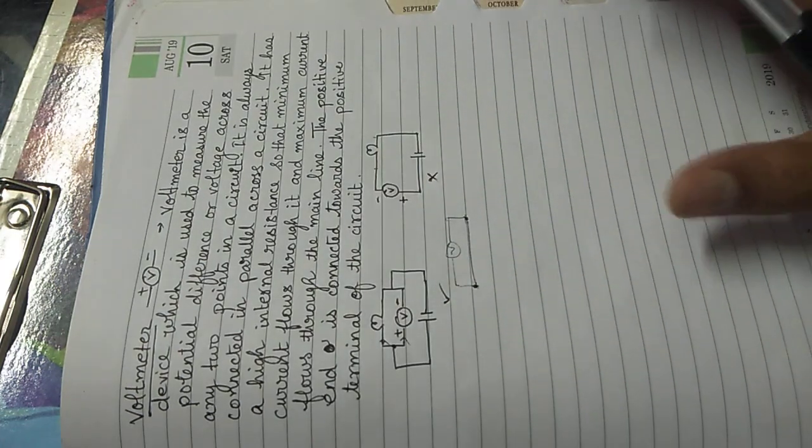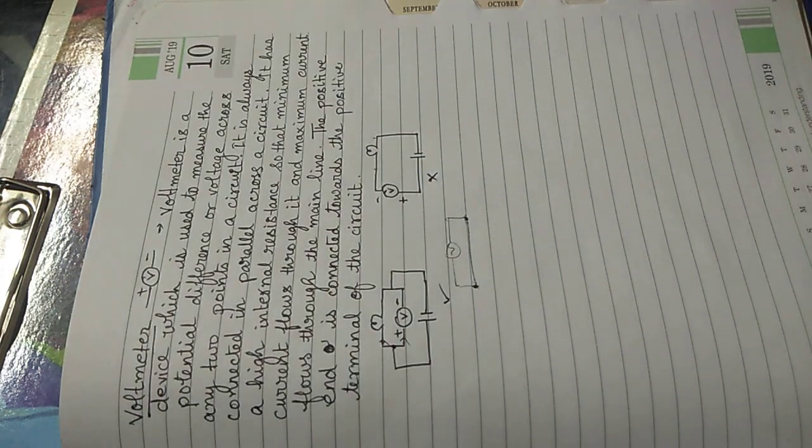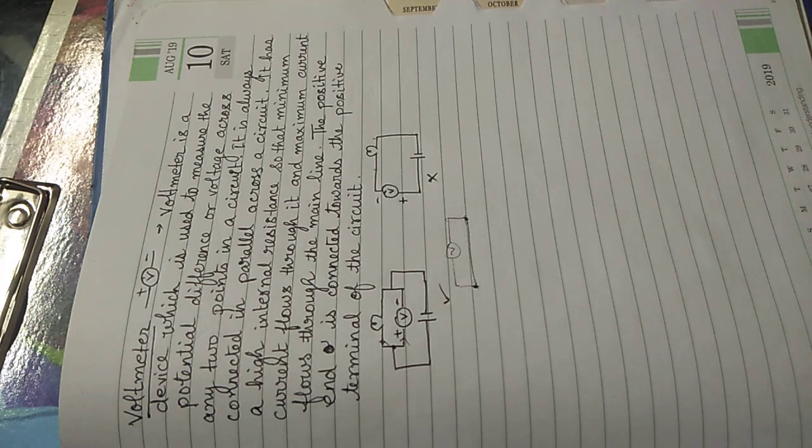Is that clear? So these are the concepts of electric charge, electric current, potential, electric potential and potential difference. What is an ammeter and what is a voltmeter? In my next video I will be discussing about Ohm's law, resistance and resistivity.